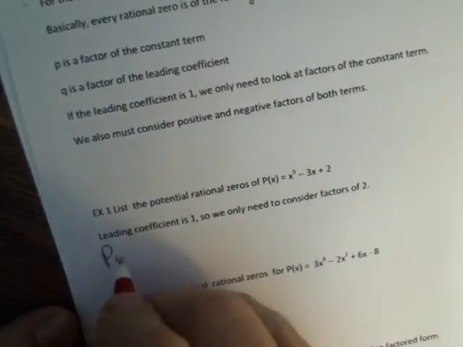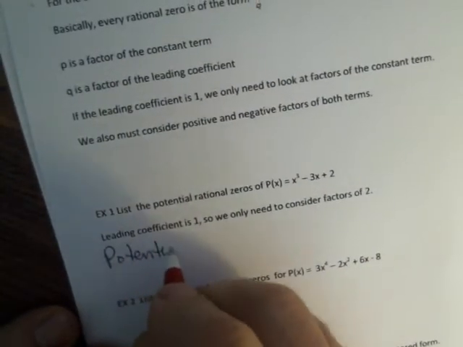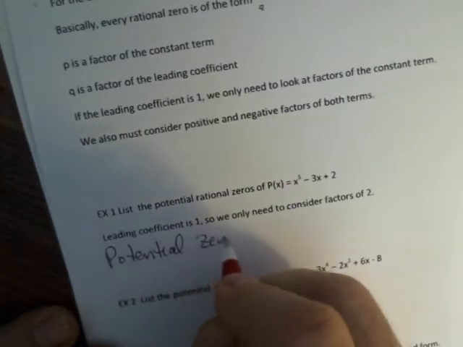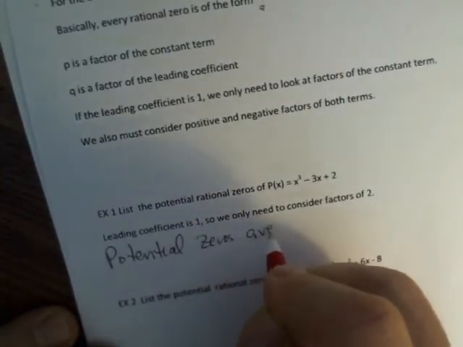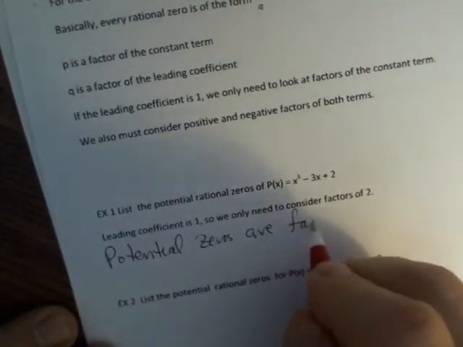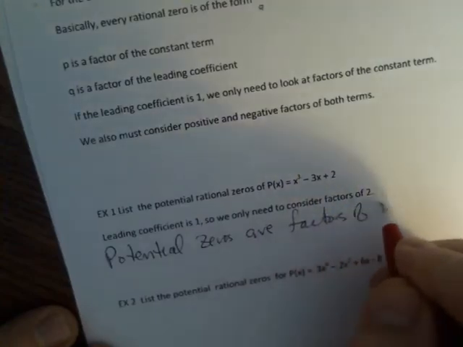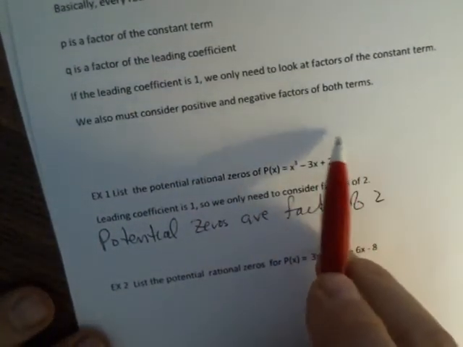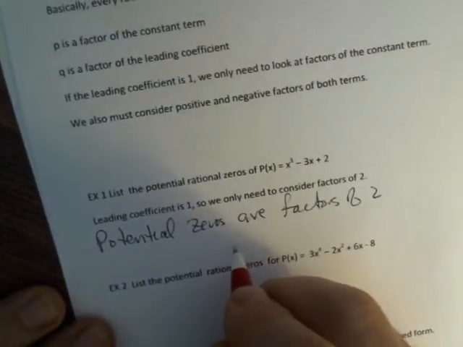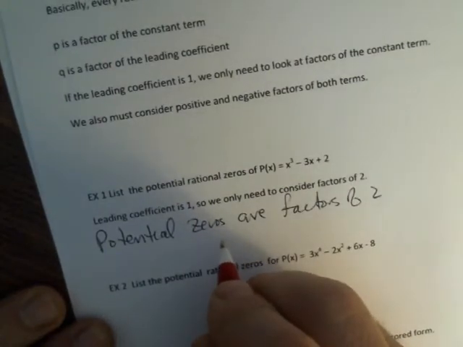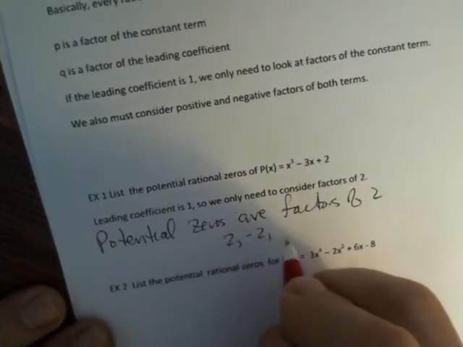So our potential zeros are factors of 2. That's what we're looking at. Factors of 2, which are going to be +2, -2, +1, and -1.